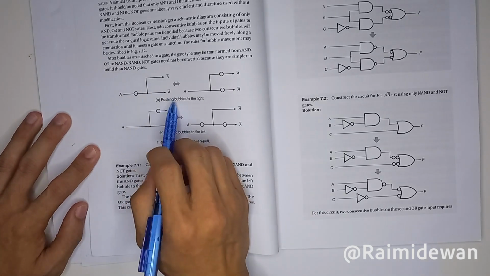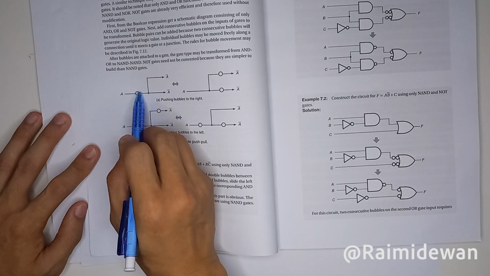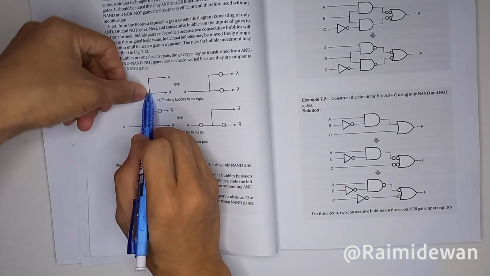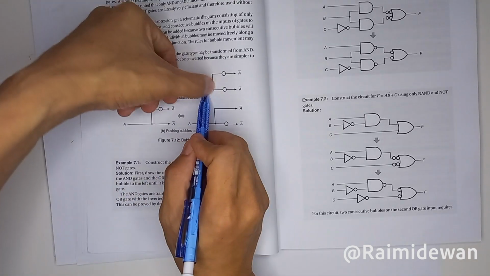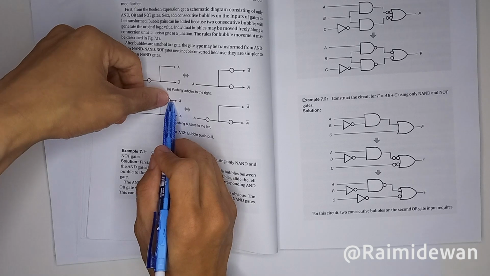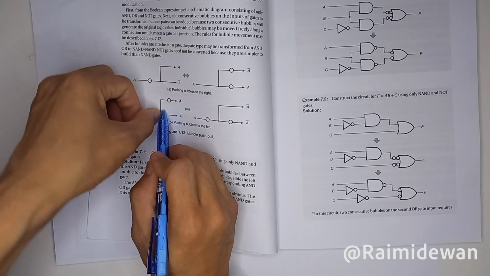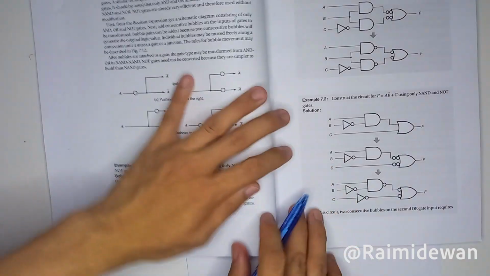For example, if you want to push the bubble to the right, it will pass through two routes, so you should have a bubble at each side. How about if you want to push the bubble to the left? If it goes down, it is like this, just like a river. So I think it's understandable.